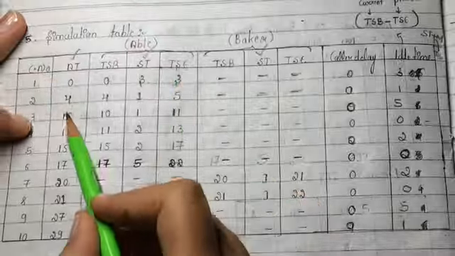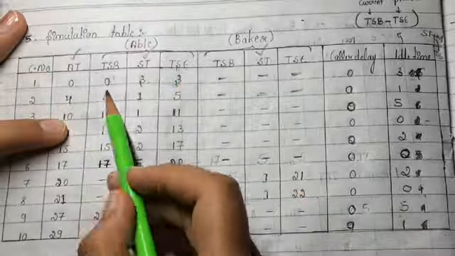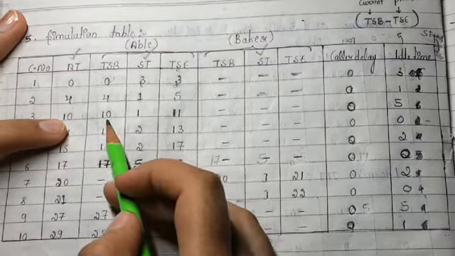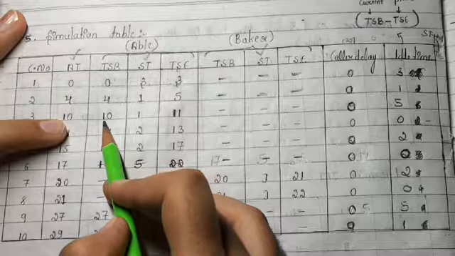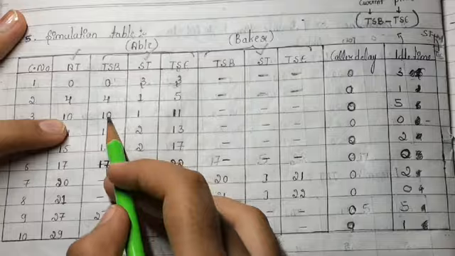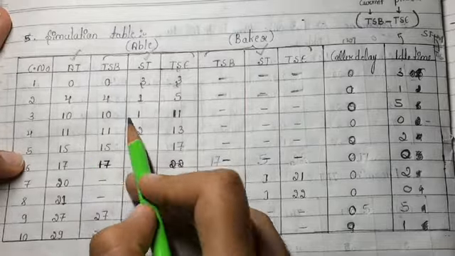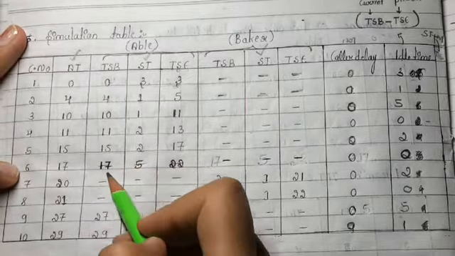Next, for the third customer, he arrives at 10. So the time service begins at 10 only because Able is free. So he will provide the service. And for the fourth customer also, fifth customer also, and sixth customer also.